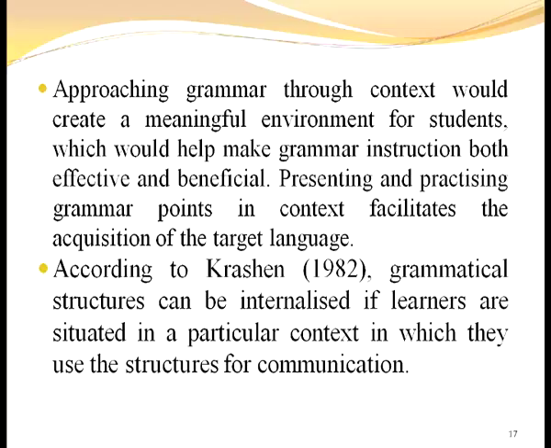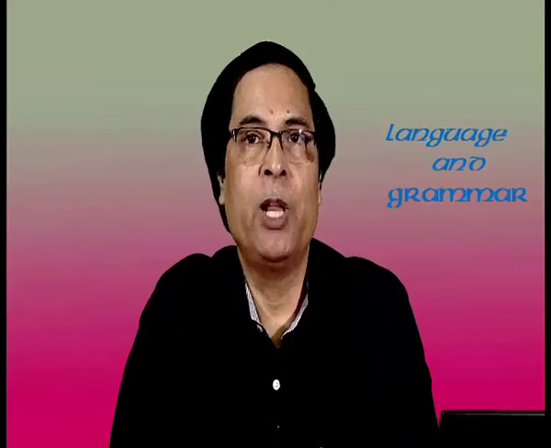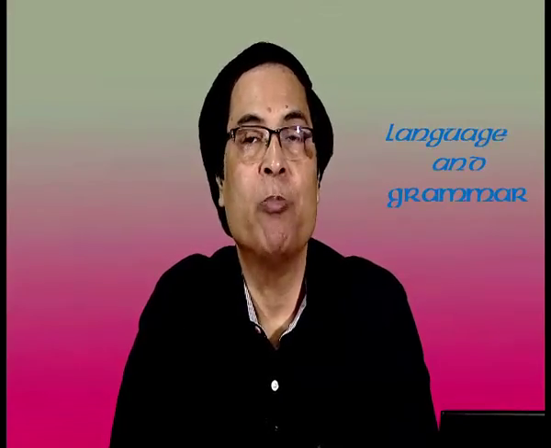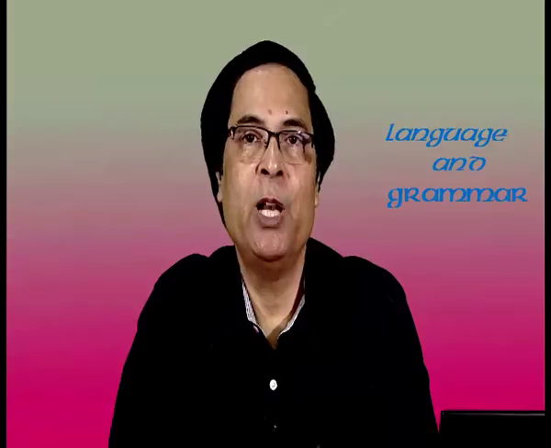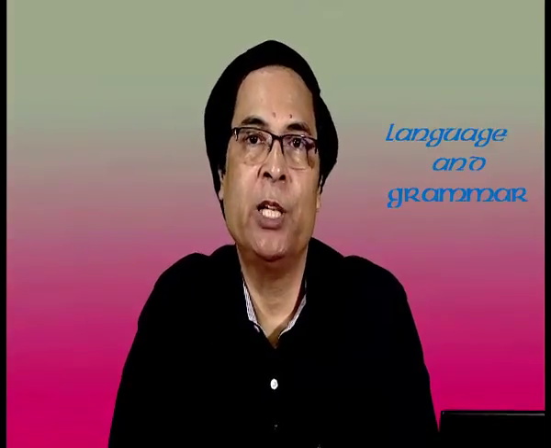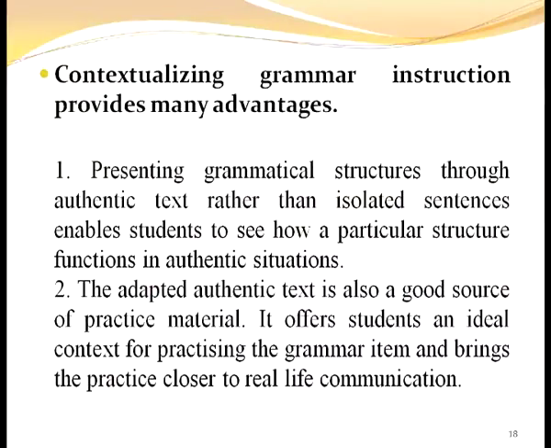According to Krashen, grammatical structures can be internalized if learners are situated in a particular context in which they use the structures for communication. Contextualizing grammar instruction provides many advantages. Number one, presenting grammatical structures through authentic text rather than isolated sentences enables students to see how a particular structure functions in authentic situations, in real life situations.